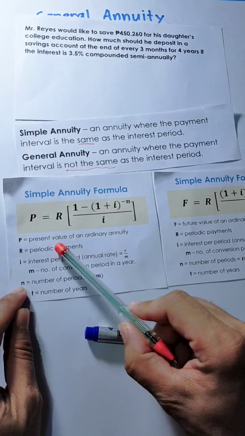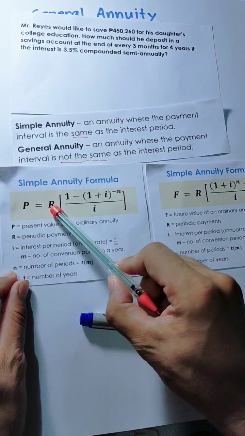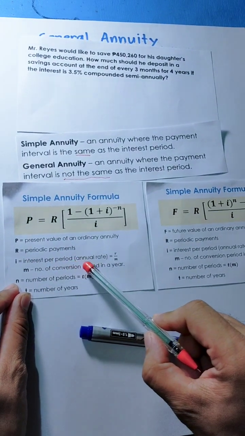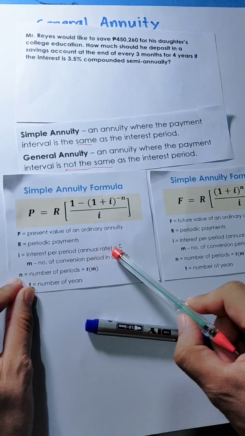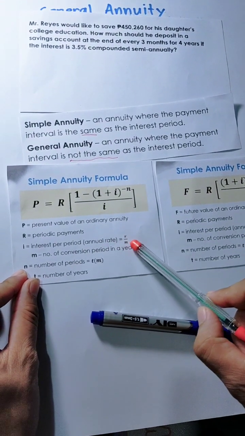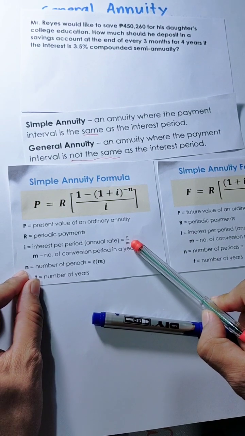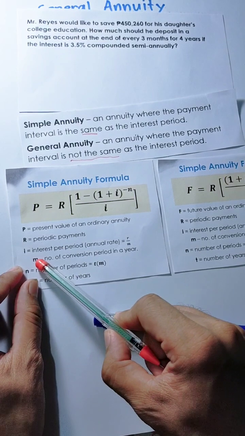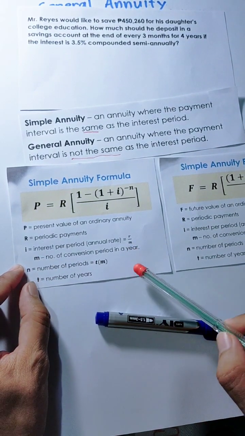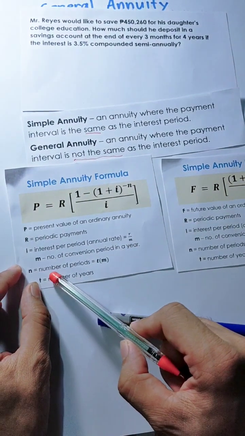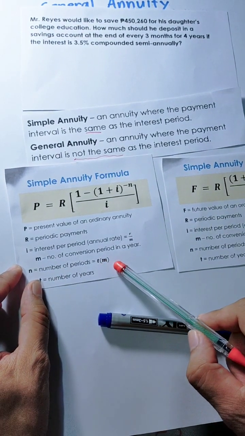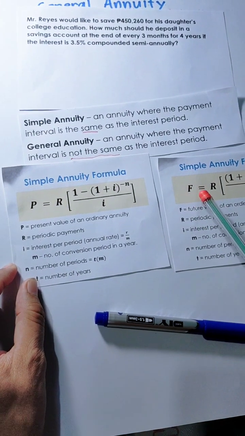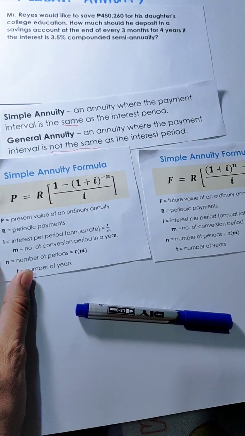Where P is the present value of ordinary annuity and R is the periodic payments. I is the interest per period, or annual rate R divided by M, where M is the compounding, the conversion period in a year. So N is the number of periods, which is T times M, where T is the number of years. The same is true with the future value formula for simple annuity.